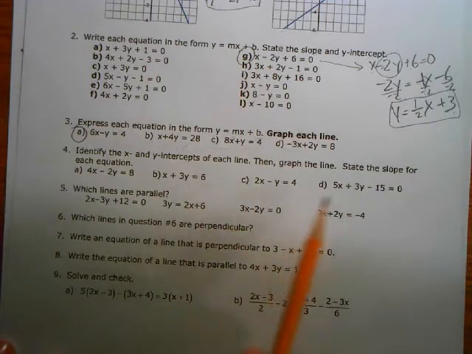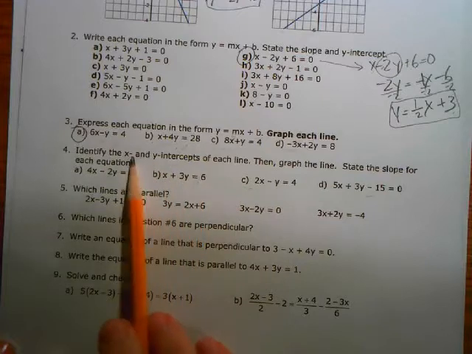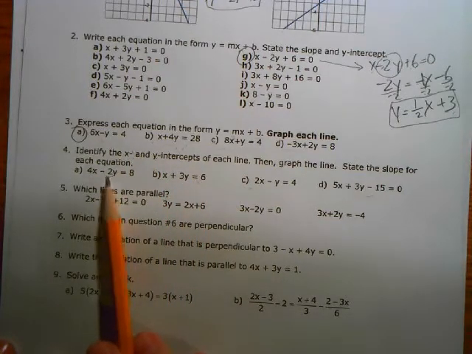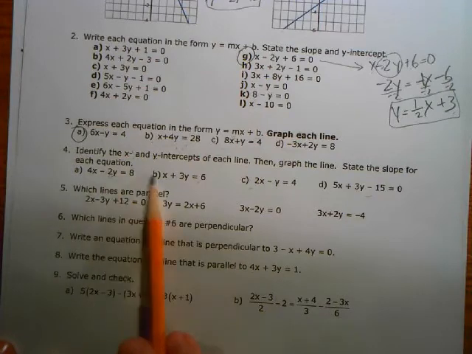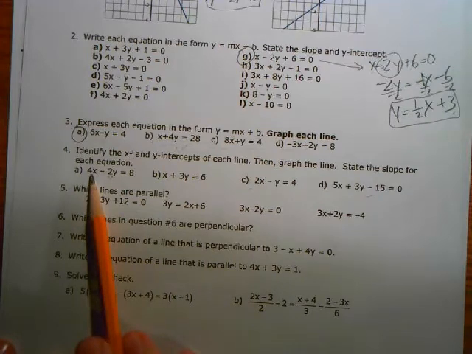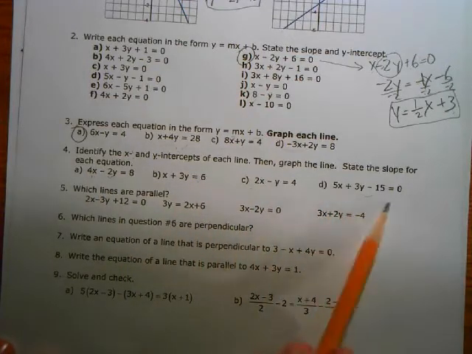It's got a bunch of equations that aren't slope y-intercept, but in this case, they're asking for the x and y-intercepts. So you do that technique where you graph using x and y-intercepts: find the x-intercept by letting y equal 0, find the y-intercept by letting x equal 0 and solving, and it should be pretty straightforward for these.